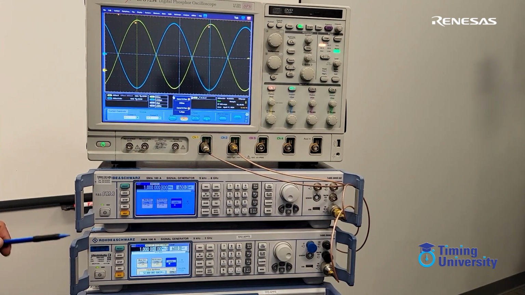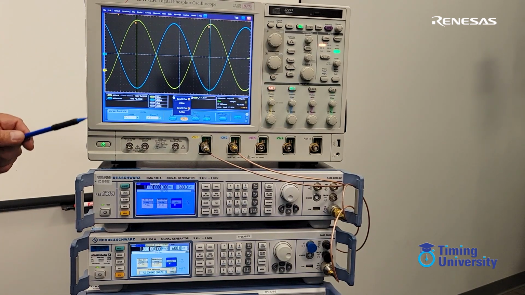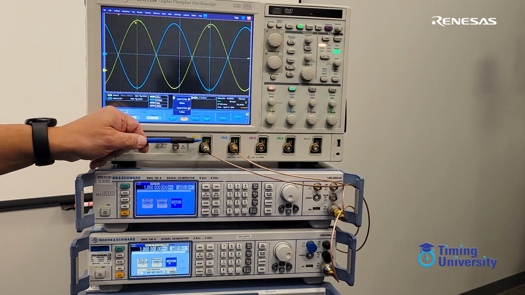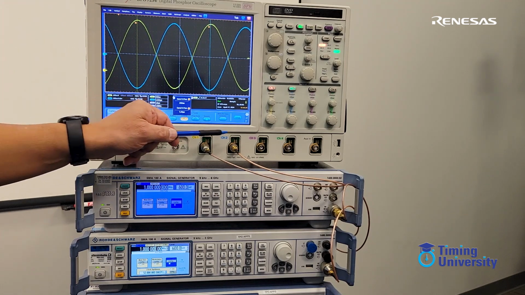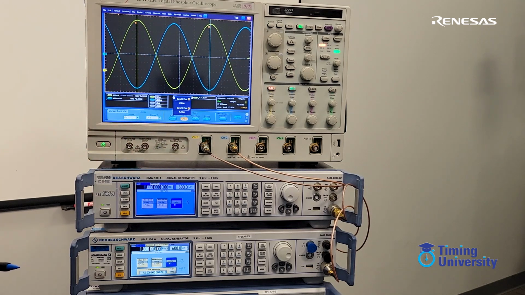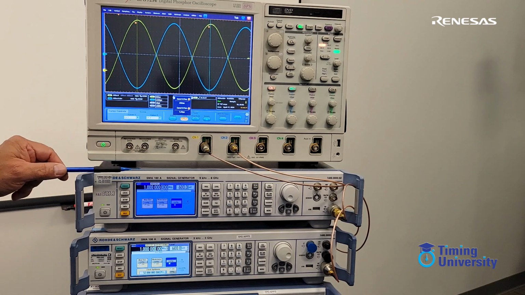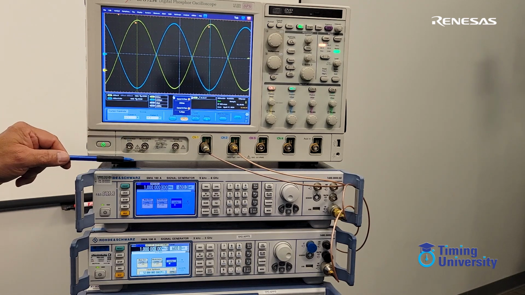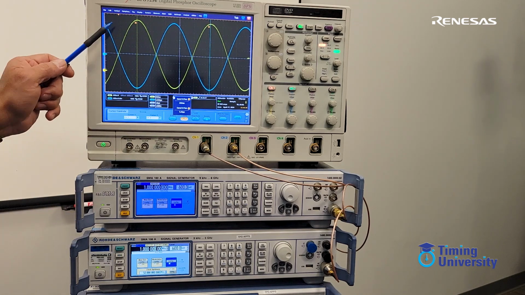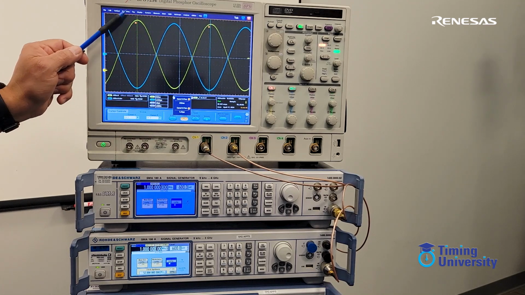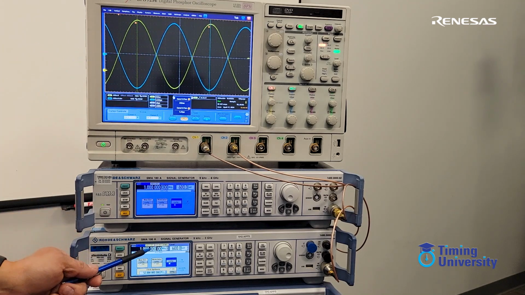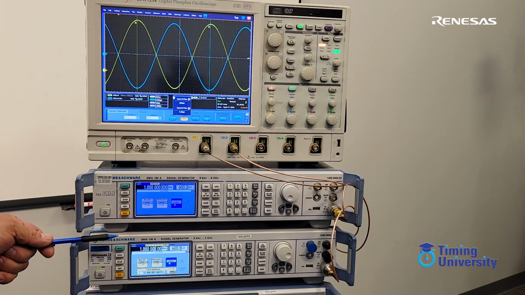There are two generators connected to an oscilloscope. The first generator is connected to channel 1 and it's the yellow trace. The second generator is connected to channel 2 and it's the blue trace. Both of them are set to exactly 1 megahertz. And since they have exactly the same frequency, they maintain a constant phase. Here we're triggered on the yellow trace. And if we adjust the frequency of the second generator, we're going to see the phase deviate.